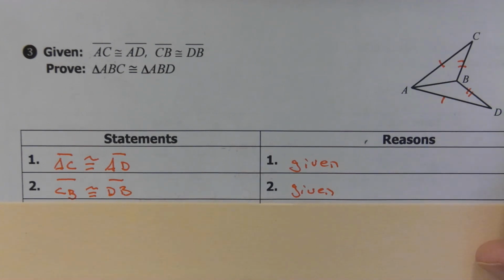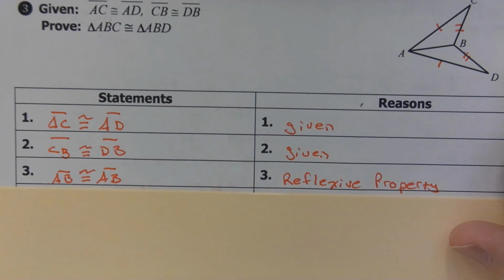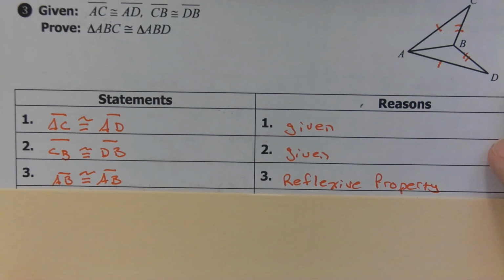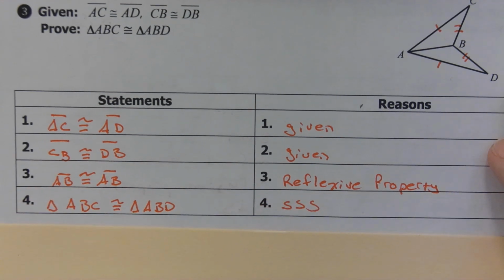So how do we show that? Well, we have to use an old algebra property. AB is congruent to AB. It's congruent to itself. The property here is the reflexive property. Anything is the same as itself. And then, because of that, we're able to say side, side, side.